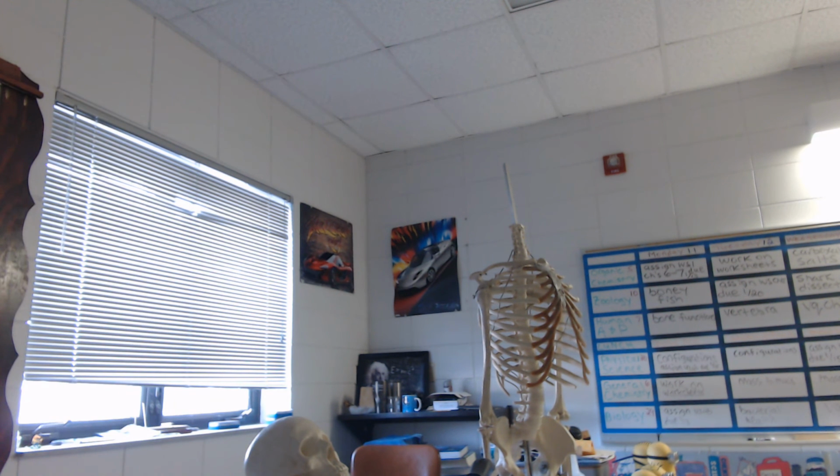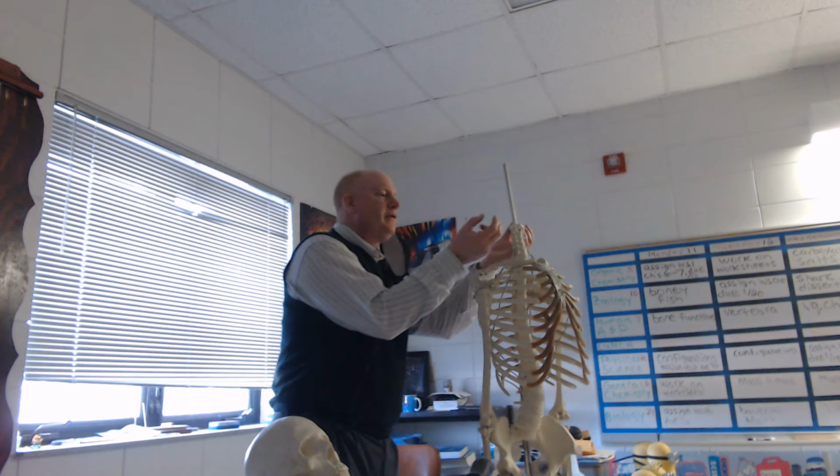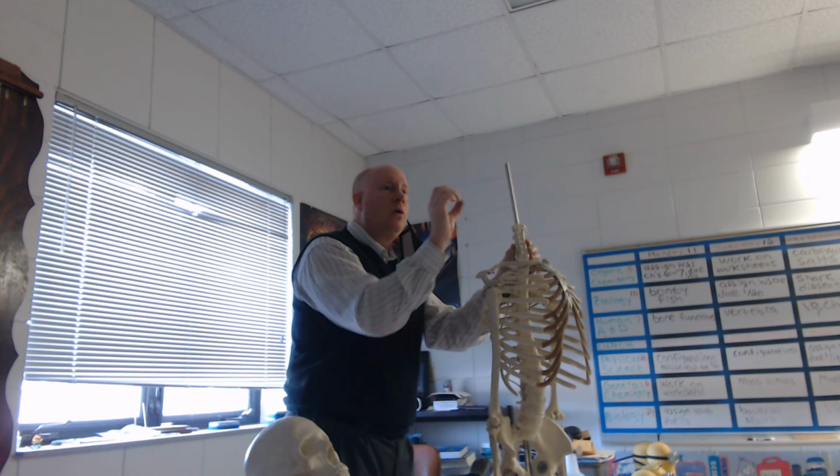Let me look a little closer here, because I think you need to get a different view. Oh, transverse foramen. Okay. So it's not only just a transverse process that sticks out on the side, but transverse foramen. That actually means hole.